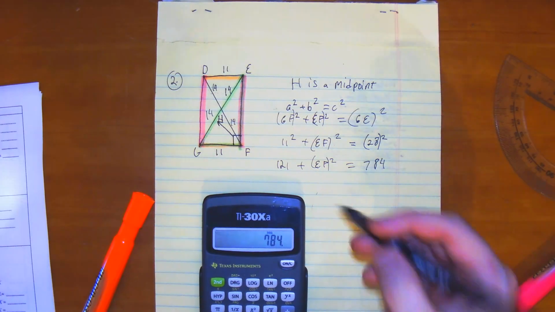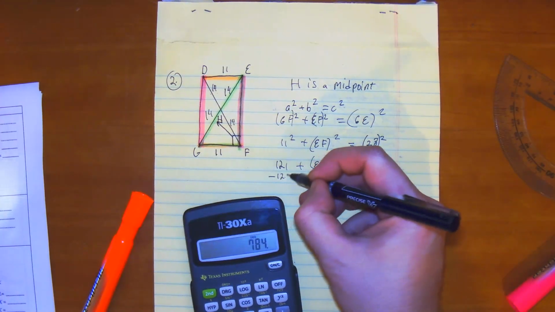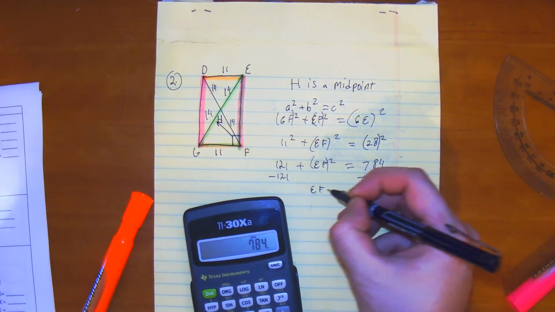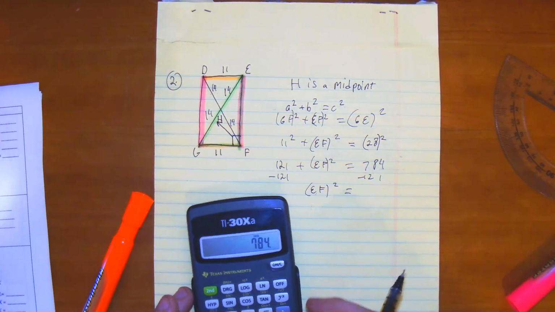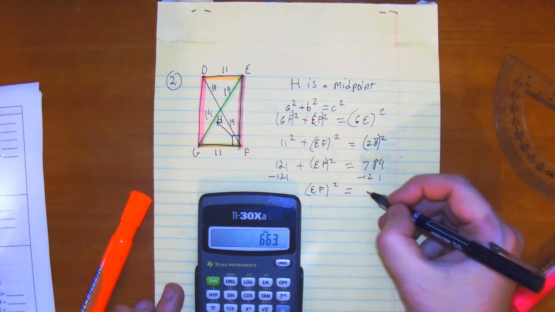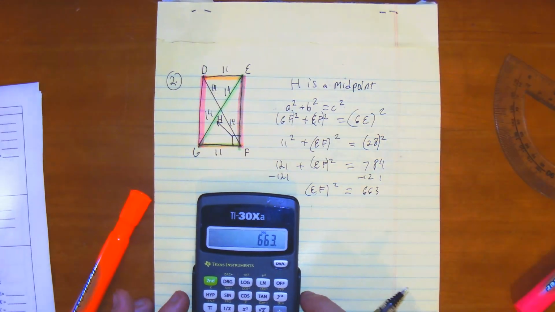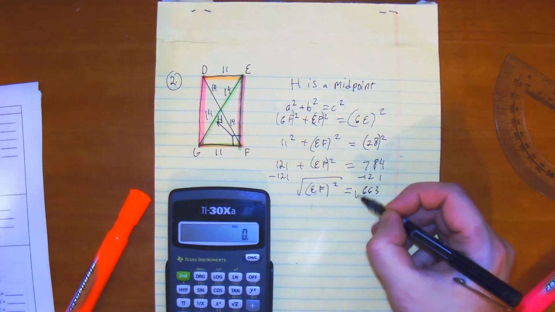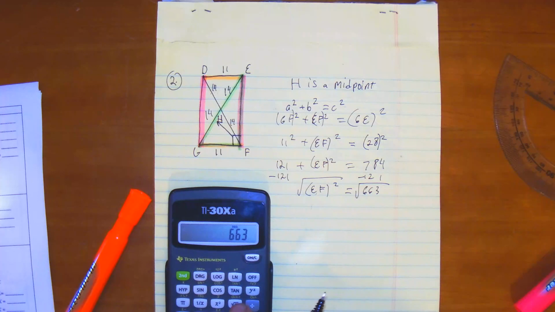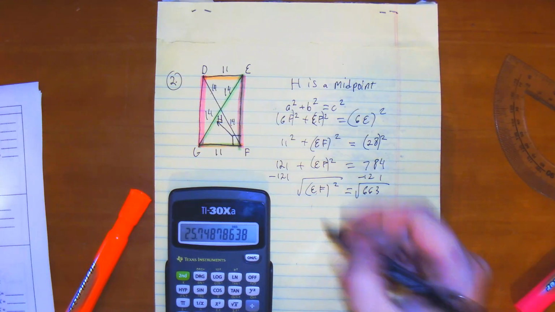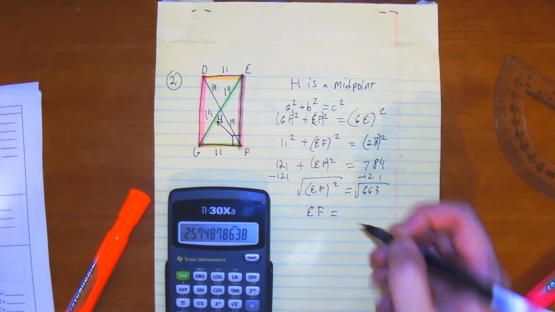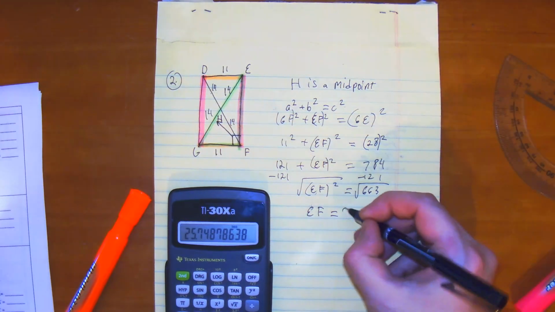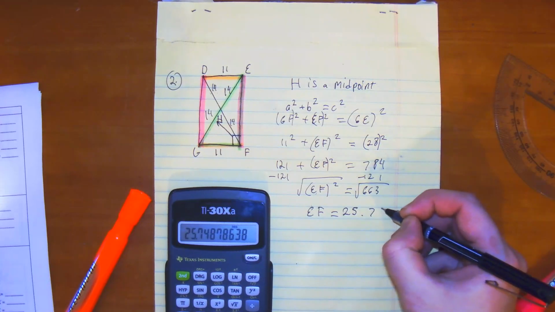From here, subtract 121 from both sides. You get EF squared is equal to 663. And since it does not want an exact answer, we can just square root both sides. So 663, square root button right here. So the length of EF is equal to, let's round to the nearest hundredth. So you get 25.75.